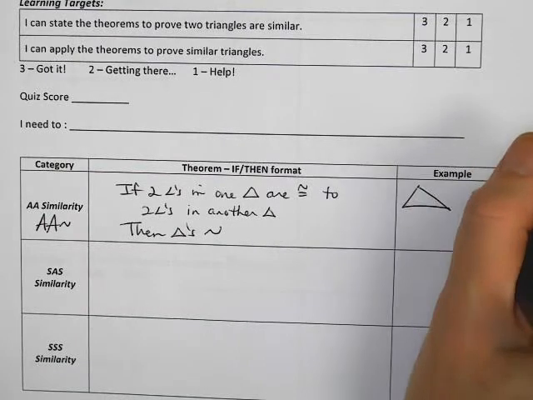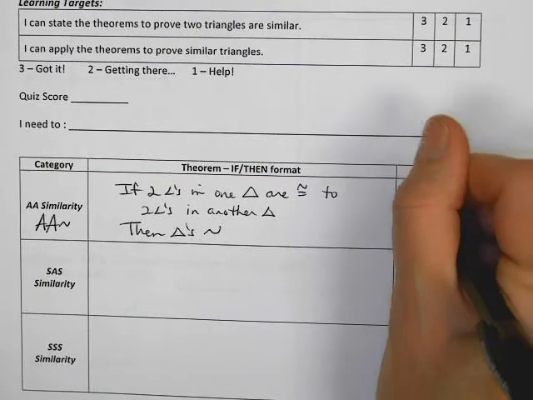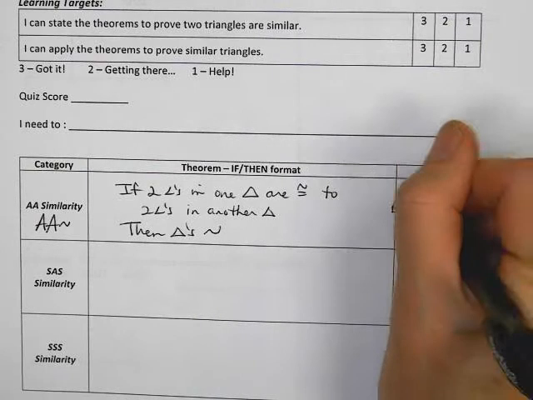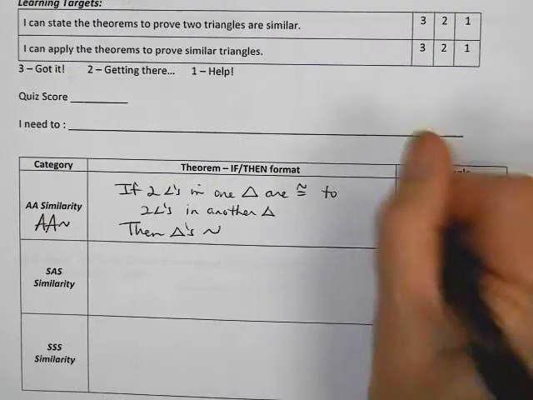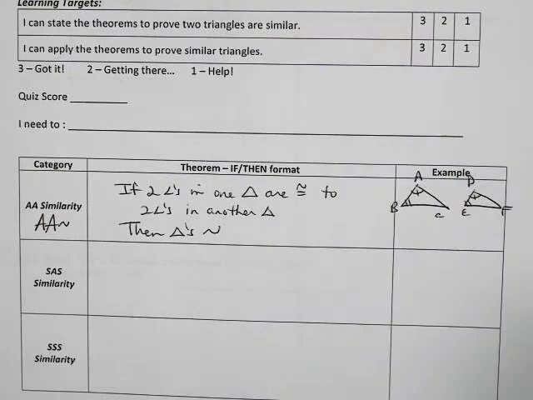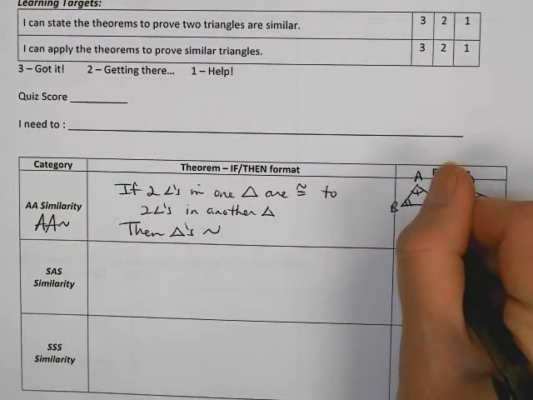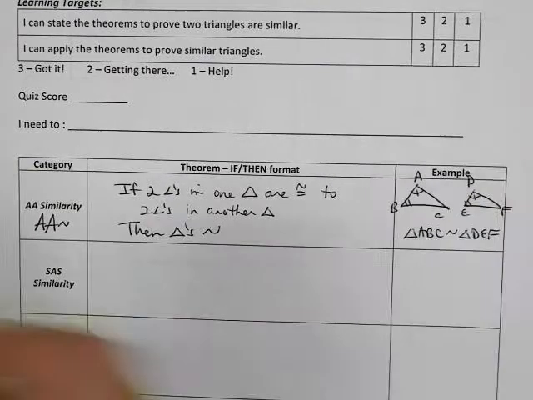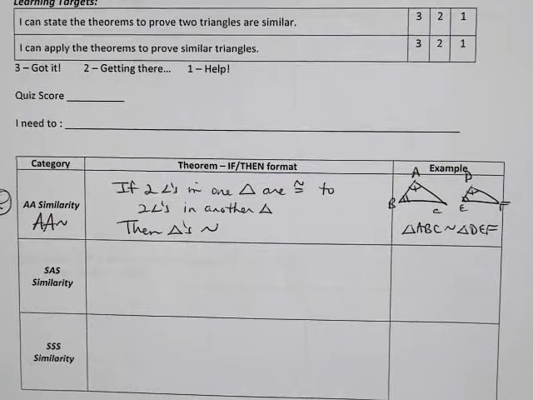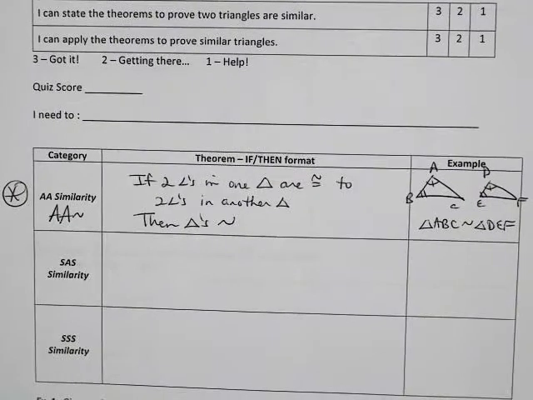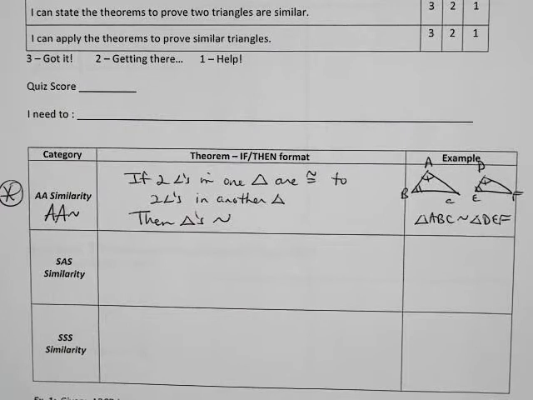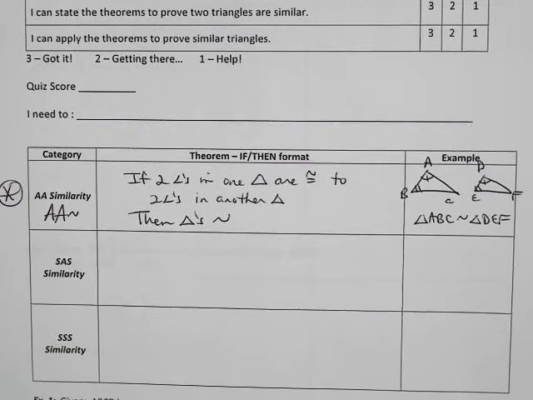So if I had A, B, C, and D, E, F, if I had angle A congruent to angle D and angle B congruent to angle E, then I would say triangle ABC is similar to triangle DEF. This is far and away the most popular one that we will use. Angle-angle similarity is the one that comes up most often because we have a lot of information about congruent angles.